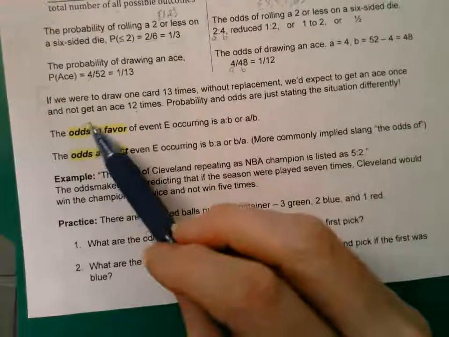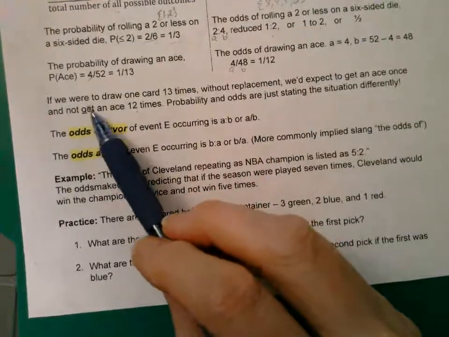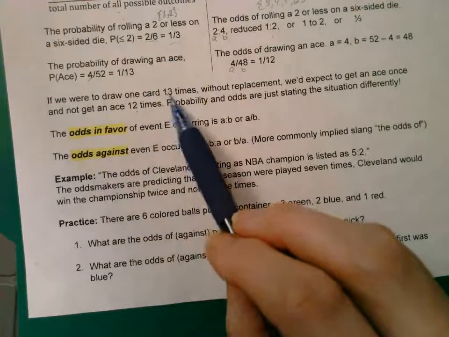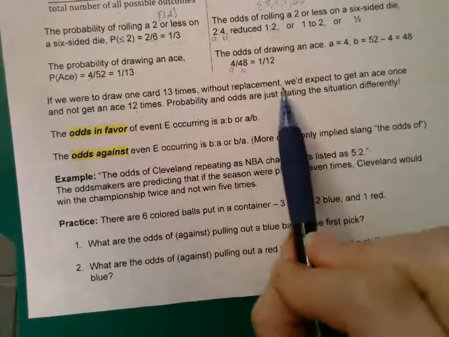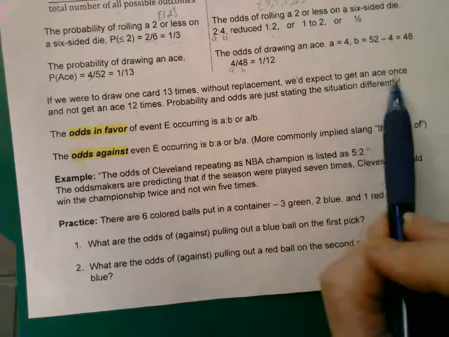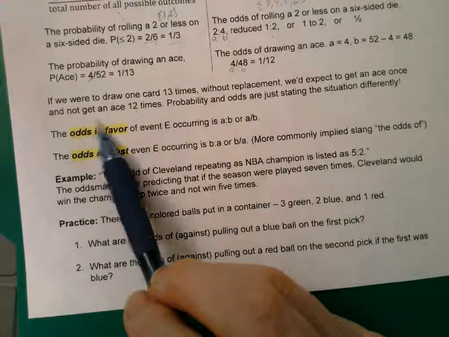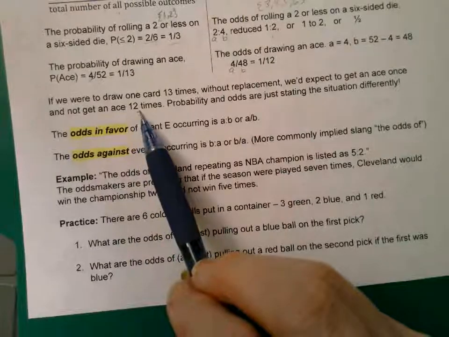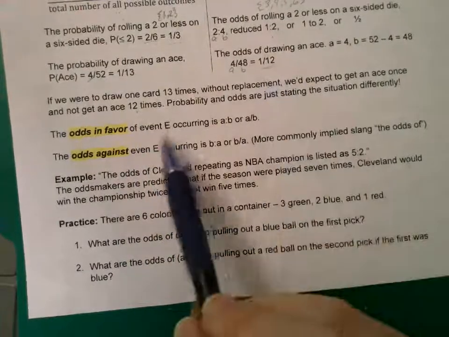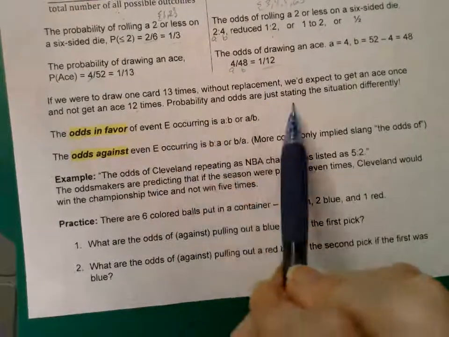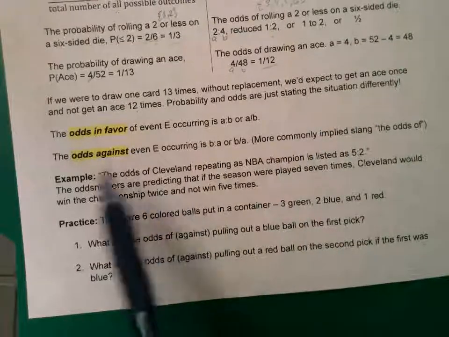So let's see, if we were to draw one card 13 times without replacement, we'd expect to get an ace once and not get an ace 12 times. That's what this is saying. Okay. Probability and odds are just stating the situation differently.